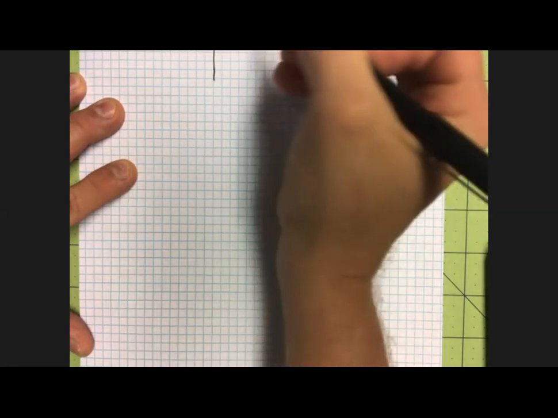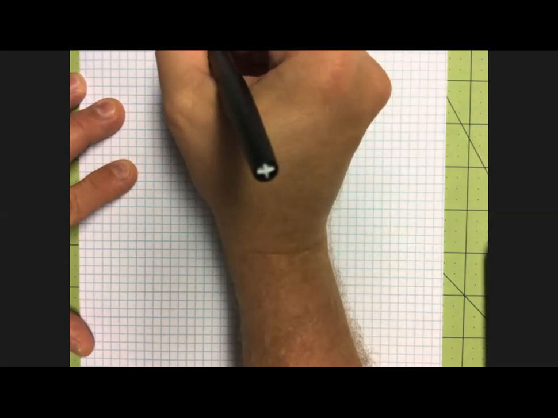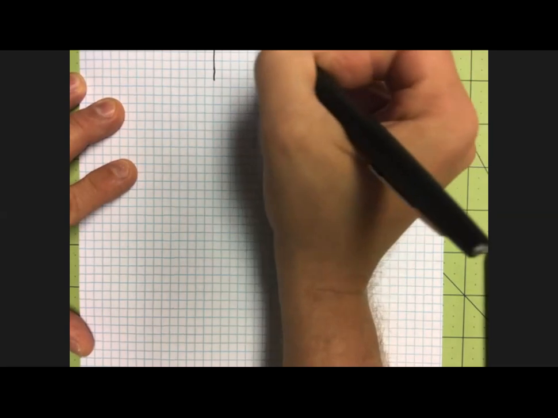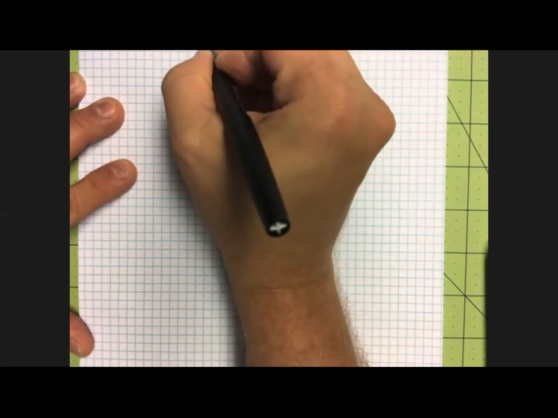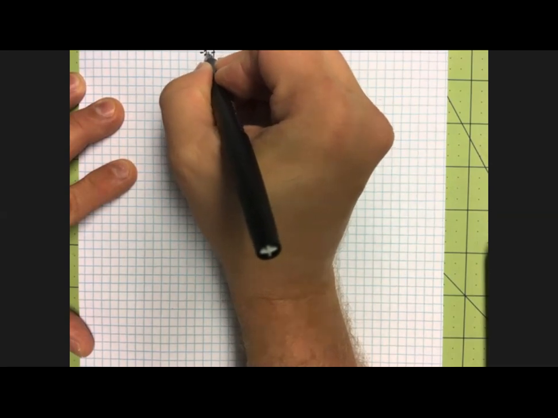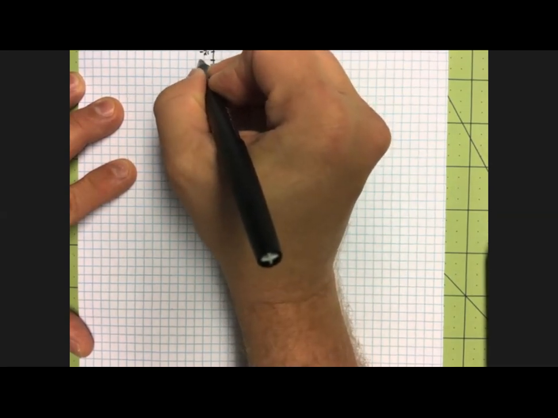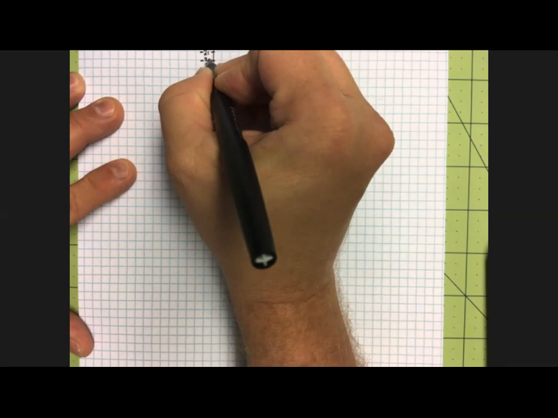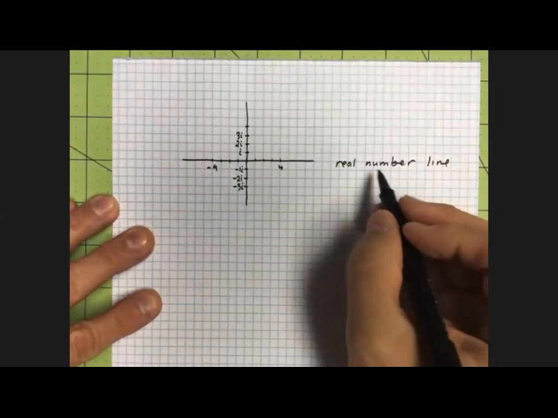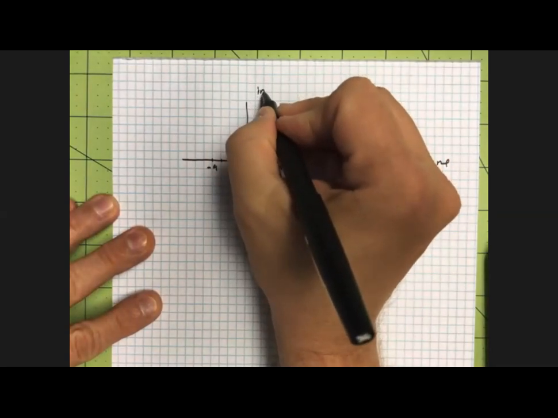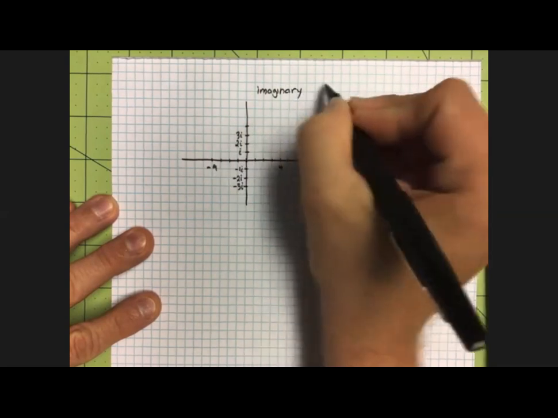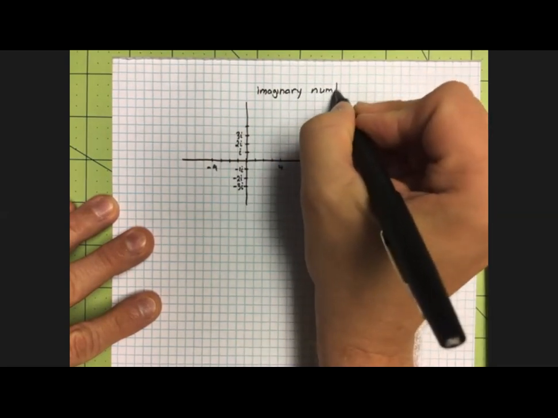1 i, 2 i's, 3 i's, minus 1 i, minus 2 i's. It's a little too crowded here. I should have made this picture bigger. Sorry. So this is the real number line. Let's call this the imaginary number line.